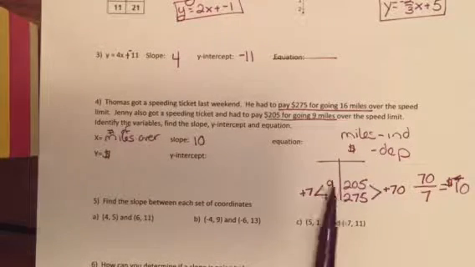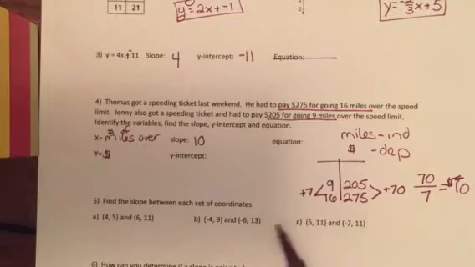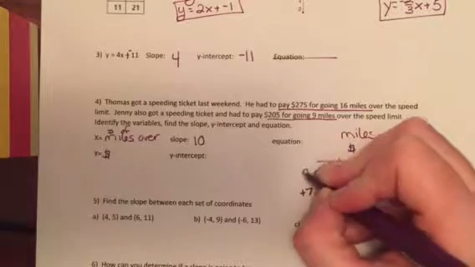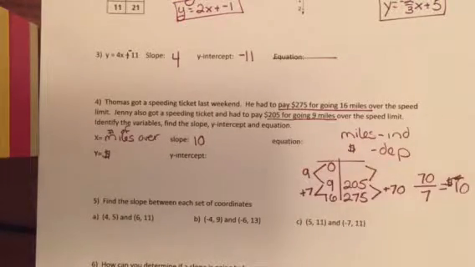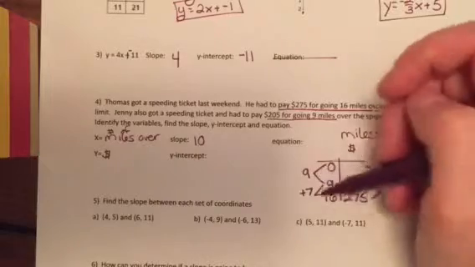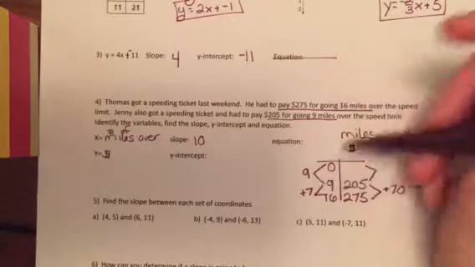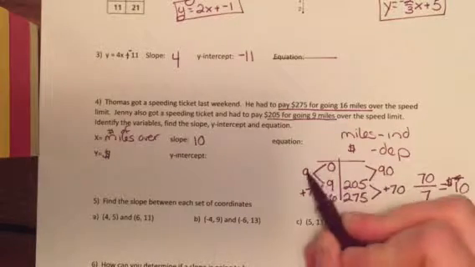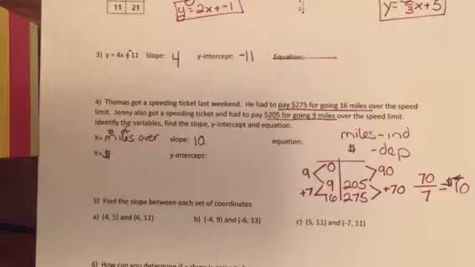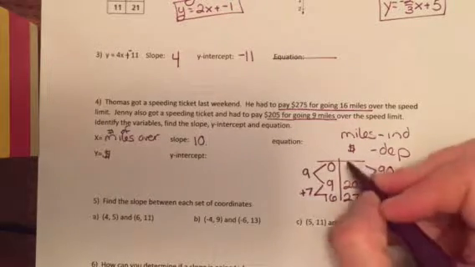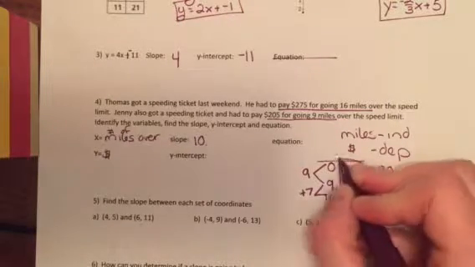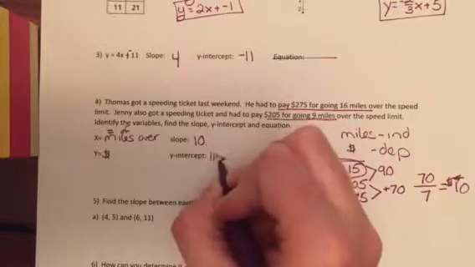So we have to figure out if you went 0 miles over, which doesn't really make sense, but what would it be? So I need to go back 9 miles and figure out how much that is. Well, if it's $10 per mile and I'm going back from 9 miles being 205 to 0 miles, that means I have to go back 90. I got that because 90 over 9 would be equivalent to 10. So if I go back $90, 205 minus 90 is 115. So that means my y-intercept, or my start, would be $115.